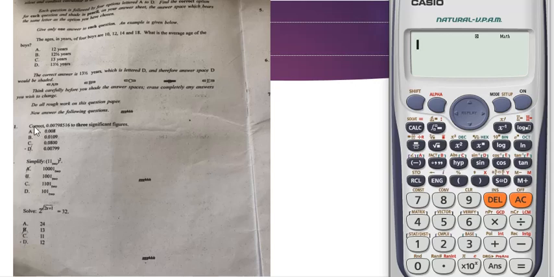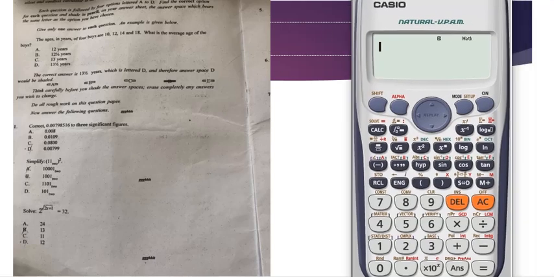So the first question is we are to correct 0.00798516 to 3 significant figures. Kindly pay attention to whatever I'm about to do right now, so that you don't miss out. Some of these things need rapt attention. If you don't pay attention, you wouldn't even get what I'm trying to do.